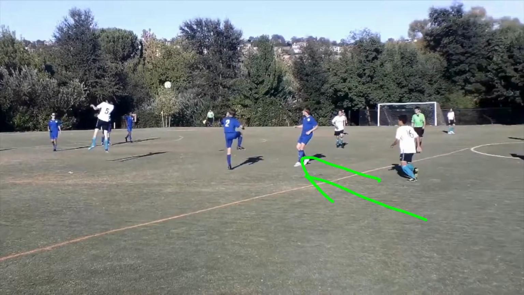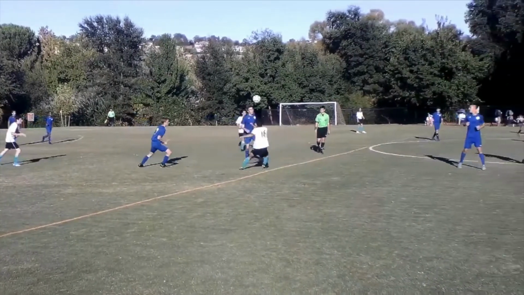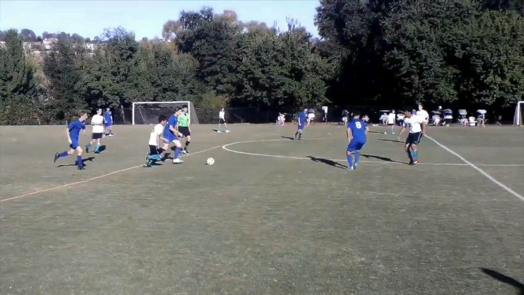He has to come up and in. And so we'll see what that does then as the play continues, is Suyuk pushing up leaves a pretty big gap right here on this side.